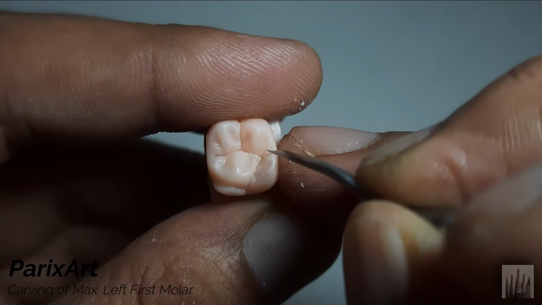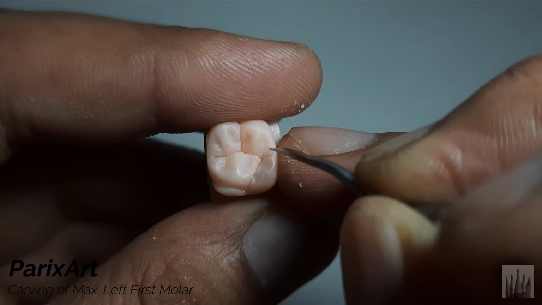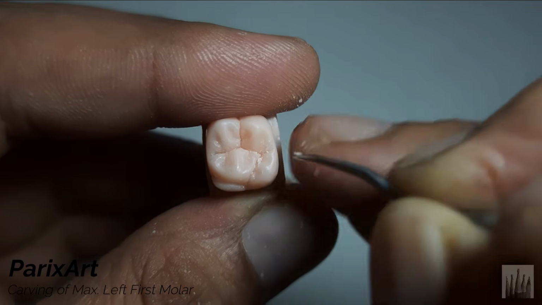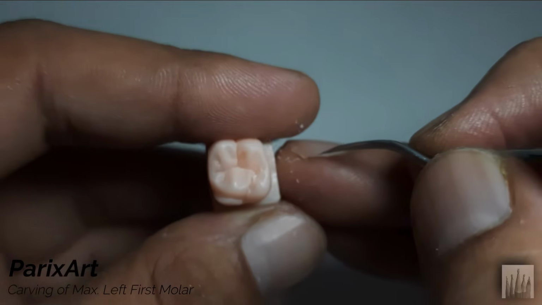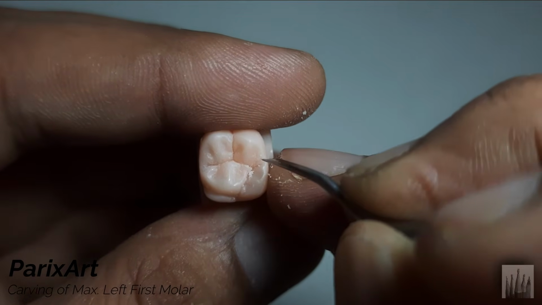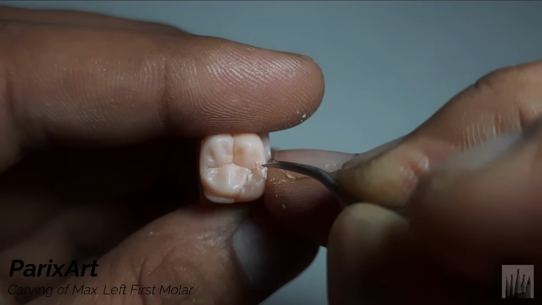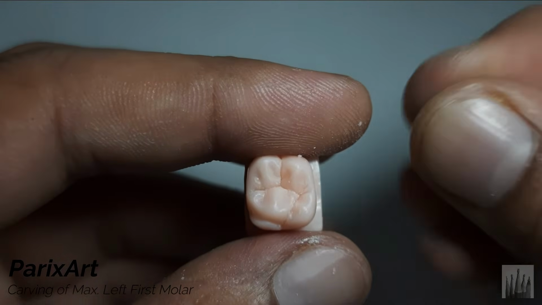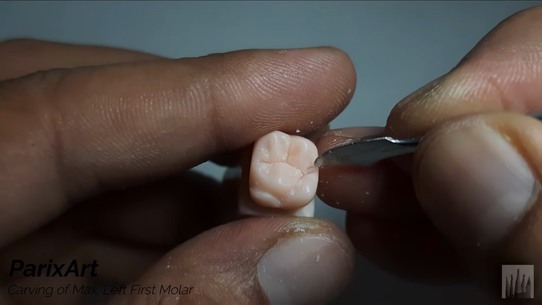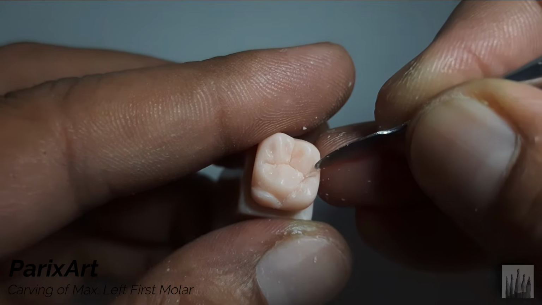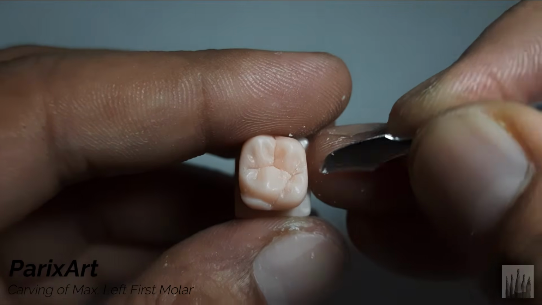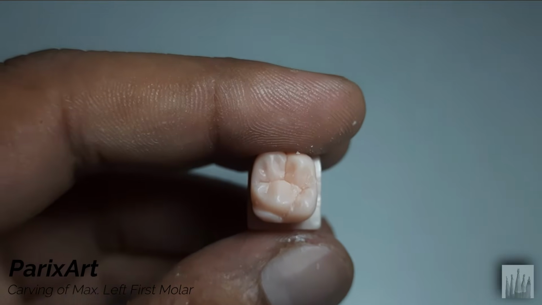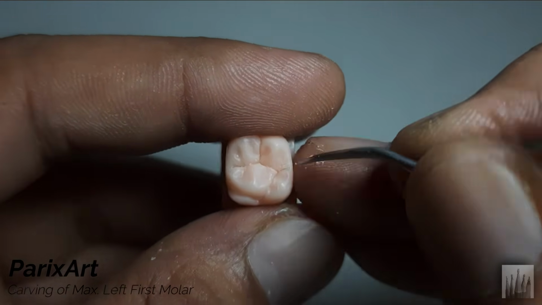Now you can make a supplemental groove here. Using a blunt tip carver, slightly flare this. Keep fissures clean of wax.